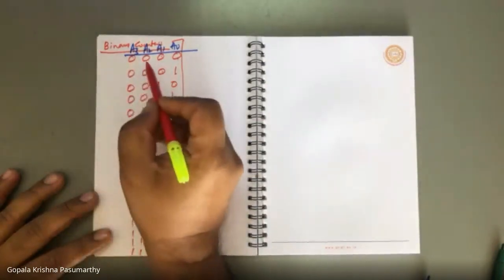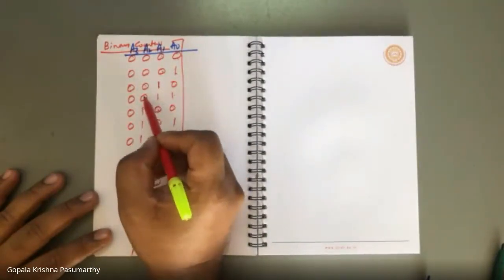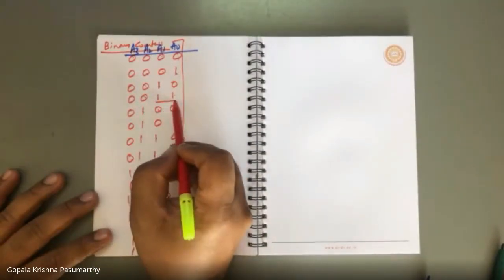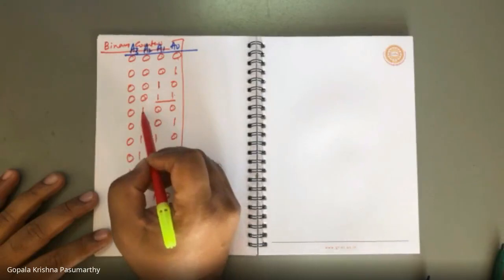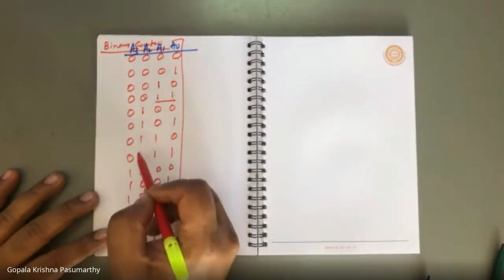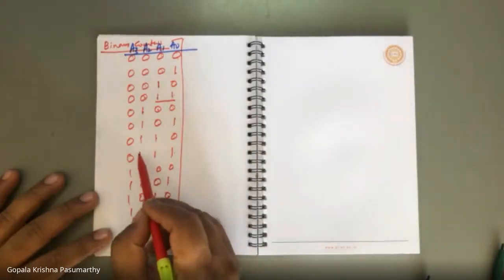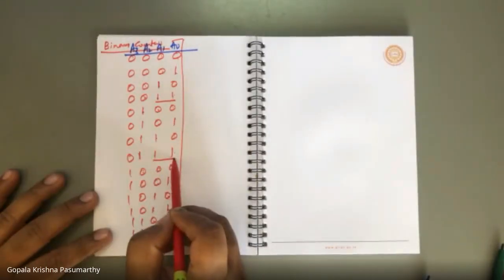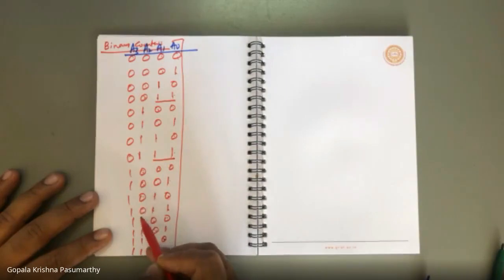Now you see A2, 0, 0, 0, 0, 1. A2 complements when A0 and A1 both are 1. Again see, 1, 1, 1, 1. Again it got complemented. A2 complements when both A0, A1 are 1. Again 0, 0, 0, 0, 1. See, again when A0 is 1, A1 is 1, A2 complements.